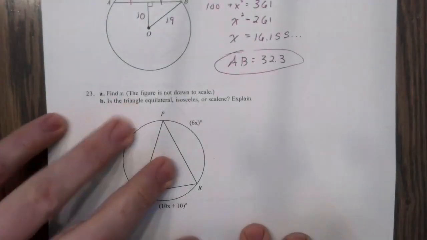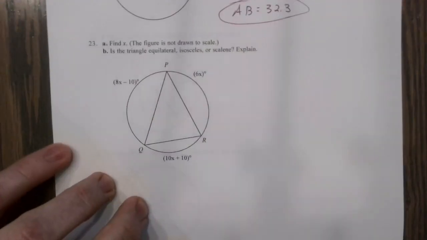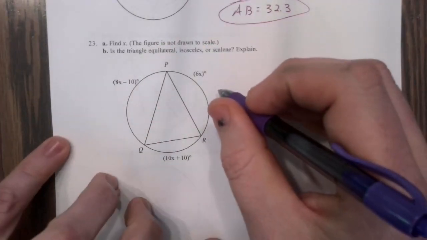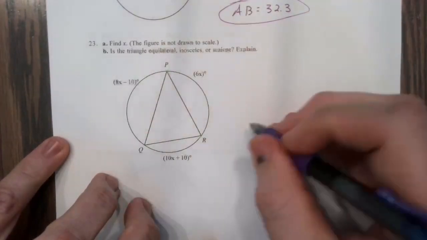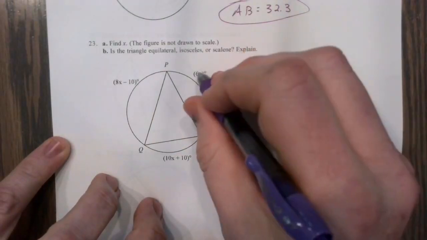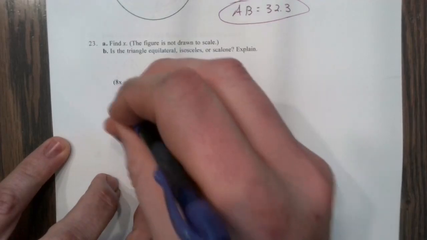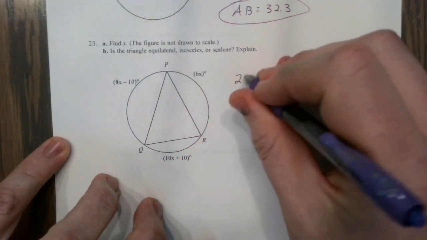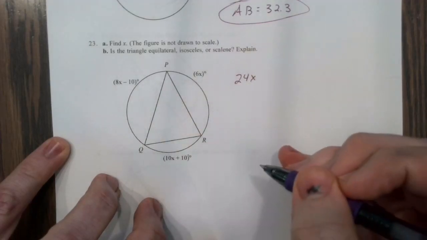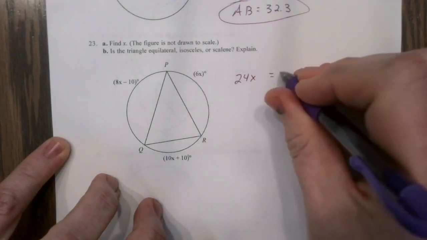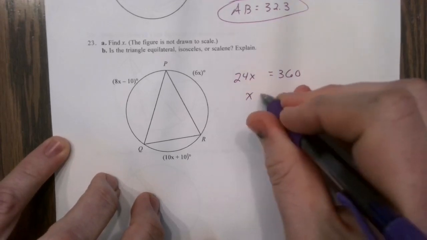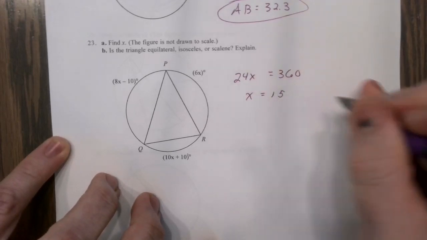Okay, here we've got these 3 arcs, and we want to figure out what the measure of X is. Well, I know those 3 arcs make a circle, so I'm going to add them all together. 6x and 8x is 14x. 14x and 10x is 24x. Negative 10 and plus 10 are going to cancel. So I just get 24x equals 360. I'll divide each side by 24, and I get x equals 15.